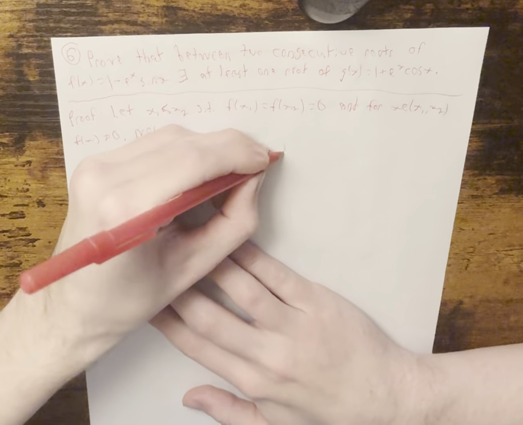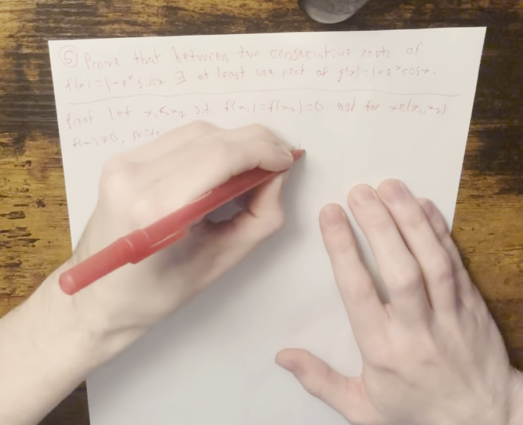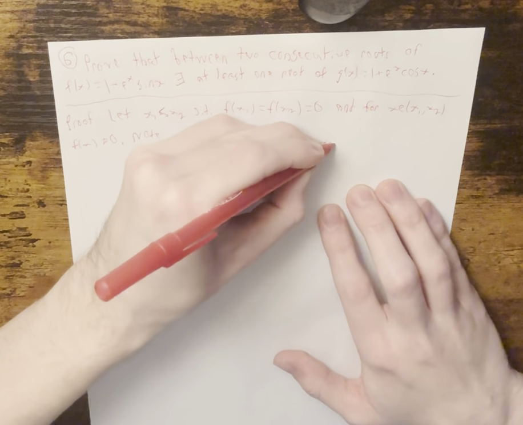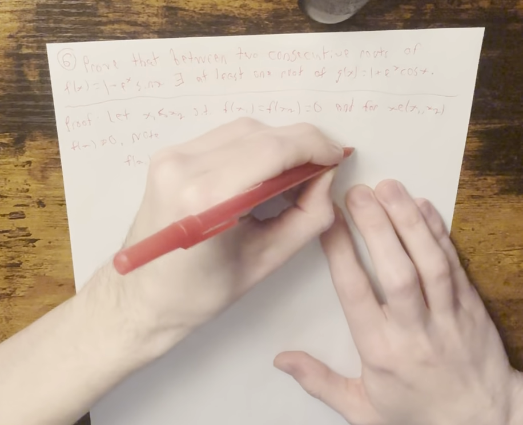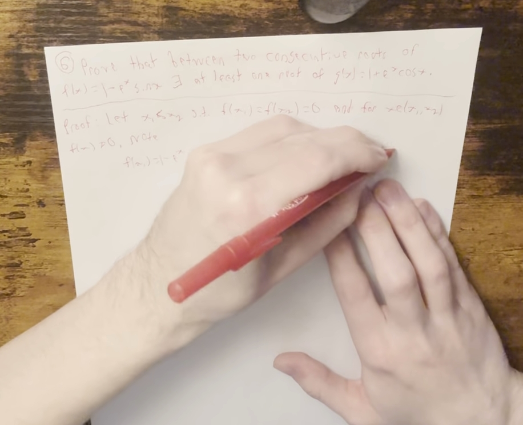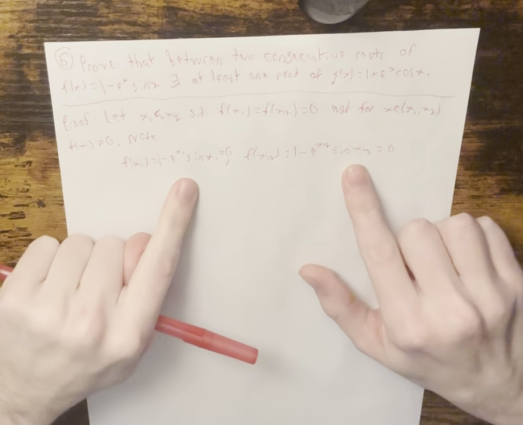Similarly, f(x2) is equal to 1 - e^x2 sin x2, which is equal to 0. So we have these two equations.